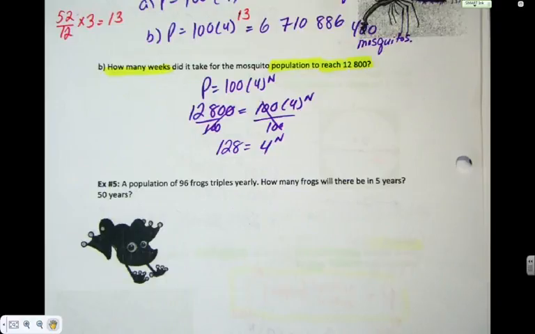What's the next logical conclusion? 4 to the 4. 256.